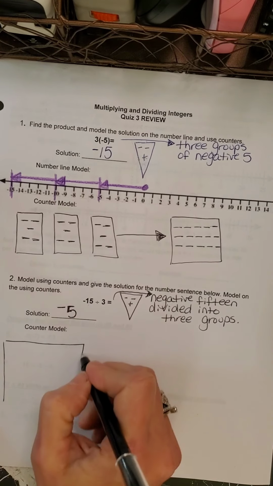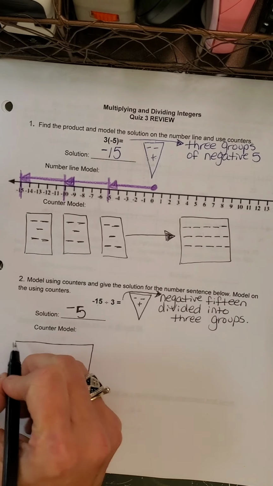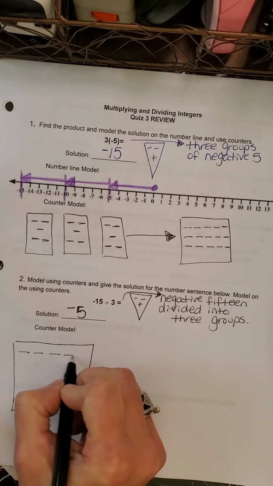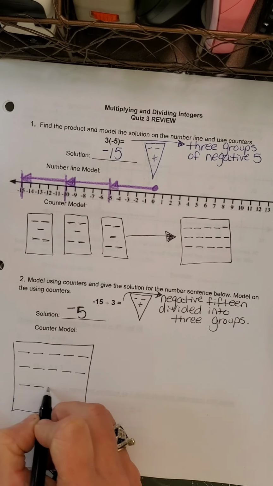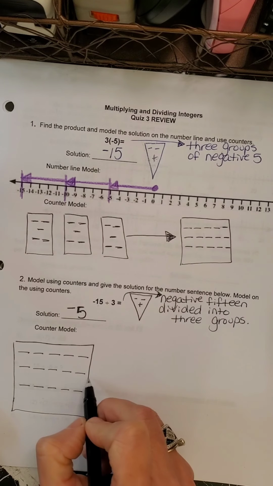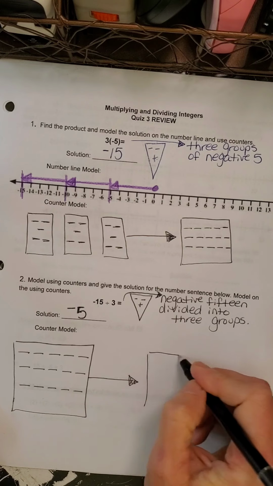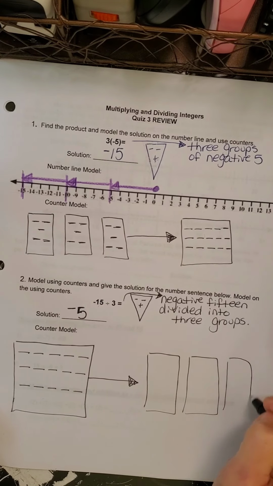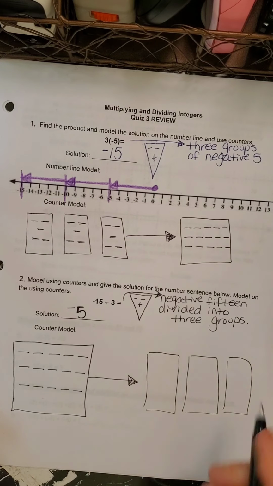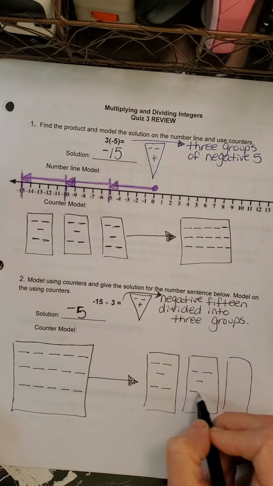So we're going to start with negative 15. And that negative 15 is going to be divided into 3 groups. And those 3 groups would have 5 negatives in them.